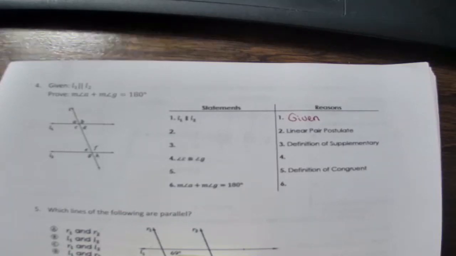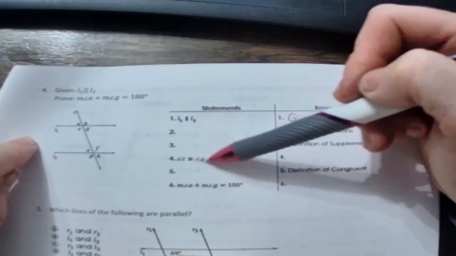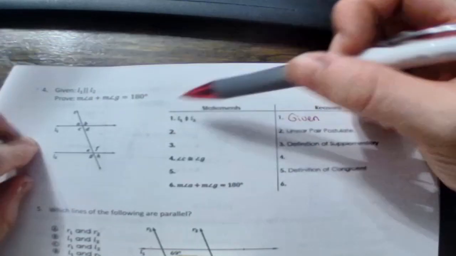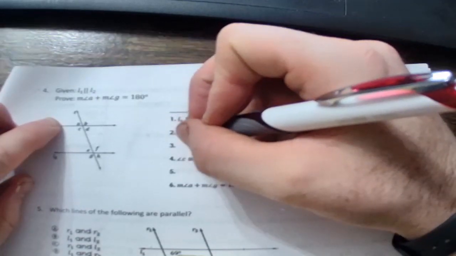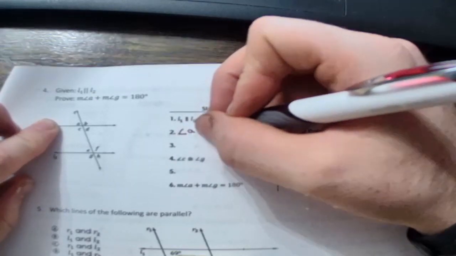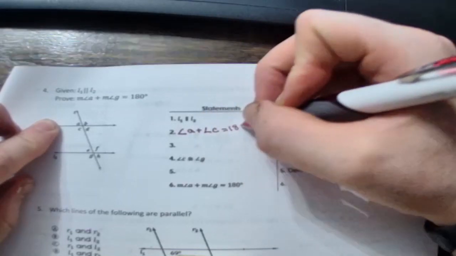So next up, for the reason it says linear pair postulate. So we have to come up with a linear pair that we want to use. When we choose which one we're going to do, we want to choose one that's going to use one of the letters up here. Now I notice G is already being used down here, so I'm going to go ahead and use A up here. So angle A, I'm going to say, adds up with angle C to 180 degrees.